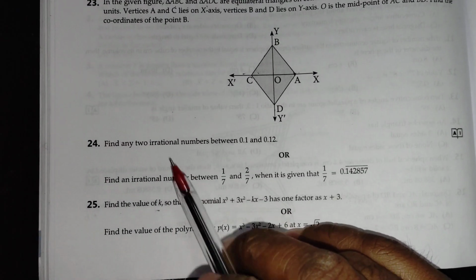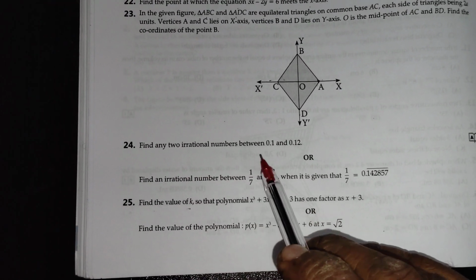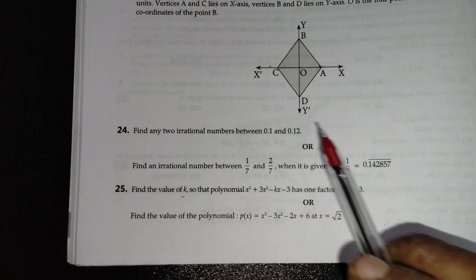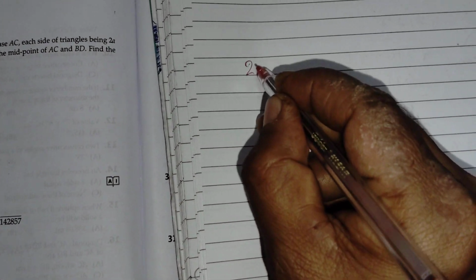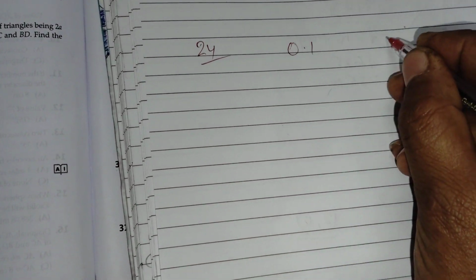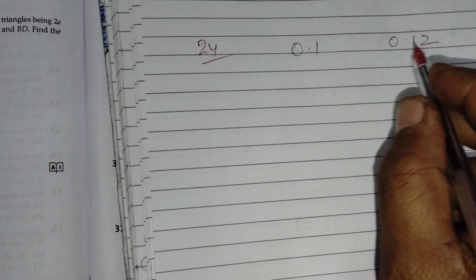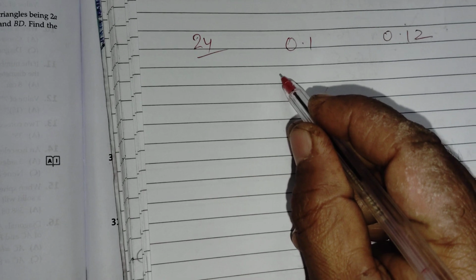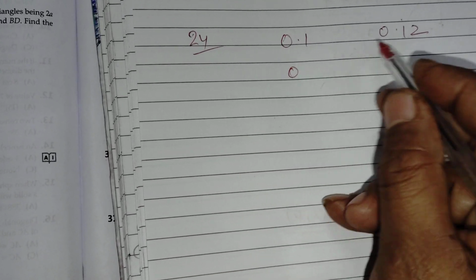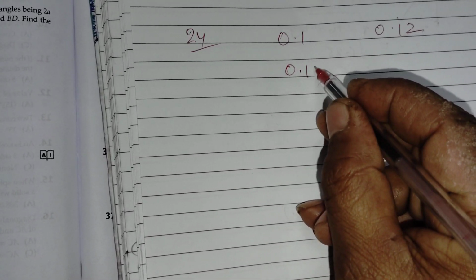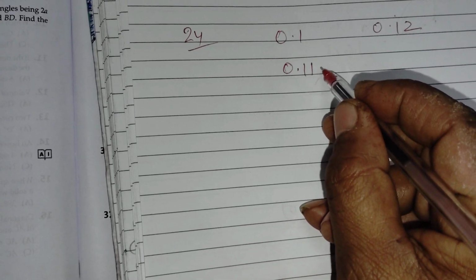Next, question number 24. Find any two irrational numbers between 0.1 and 0.12. An irrational number never repeats and never terminates. So between 0.1 and 0.12 there is 0.11, but never repeating.